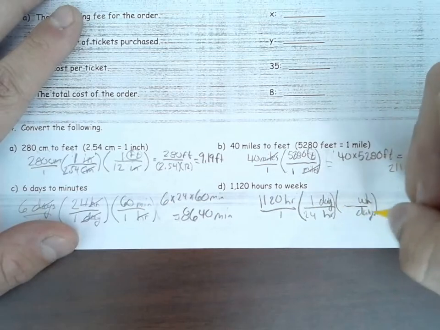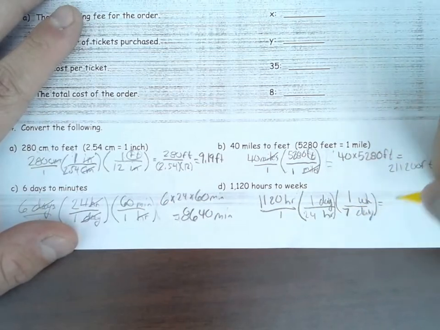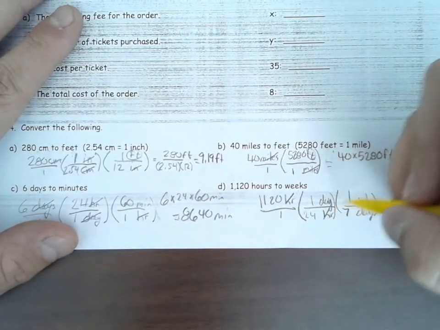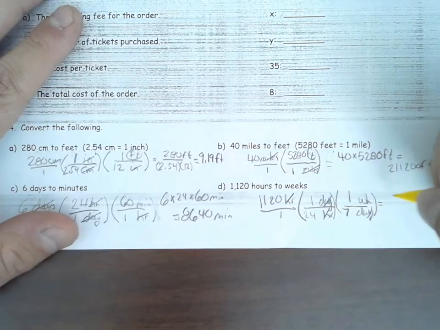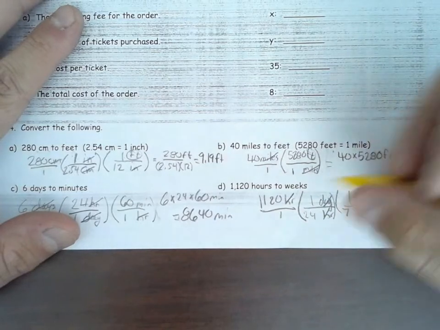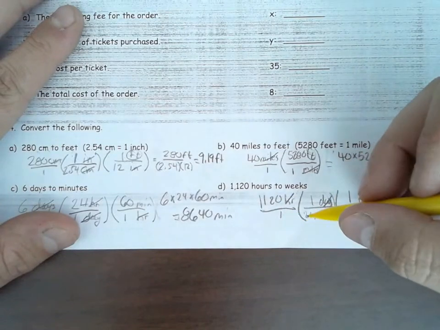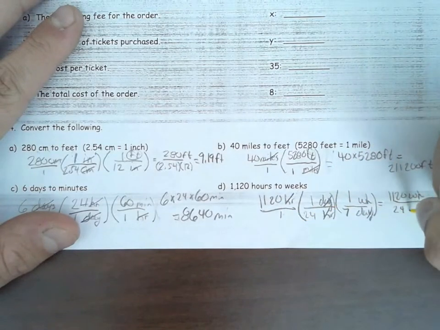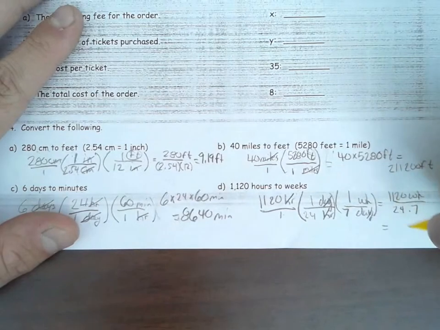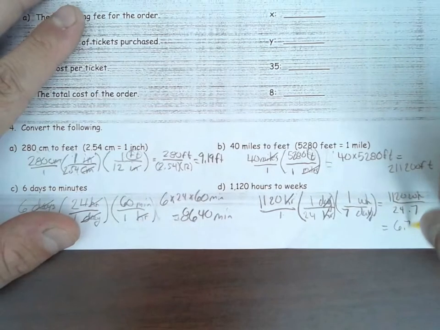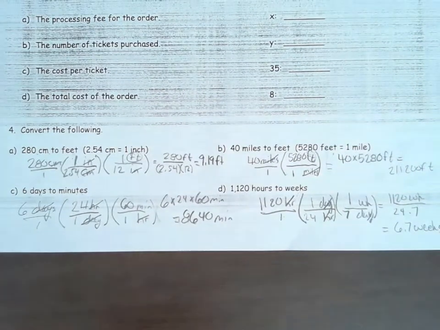Trying to go to weeks now, I know there are 7 days in 1 week. So your units can cancel: hour, hour, day, day. 1,120 times 1 times 1, so it's going to stay. Keep the week unit, 1 times 24 times 7, and you wind up with 6.7 weeks. So that's your dimensional analysis.